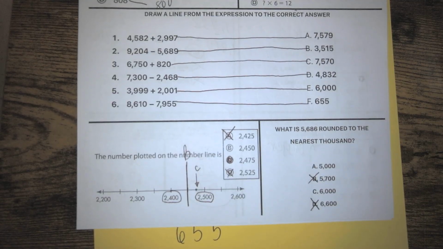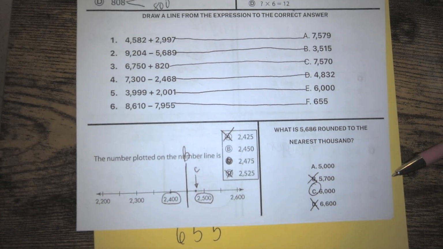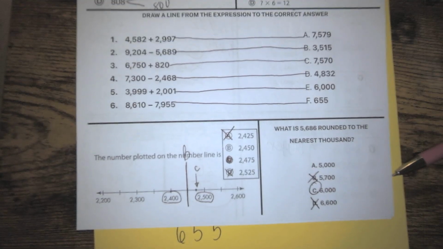Now what? 50% chance to get my answer right. Is it A? It's C. And the reason why it's C is because A, 5,000 is way too far. My halfway point or my midway point is 5,500. The number that they gave us is 5,600. 5,600 is going to round up. 5 or more, round up.